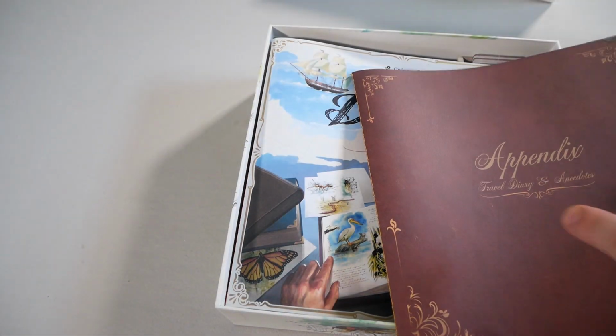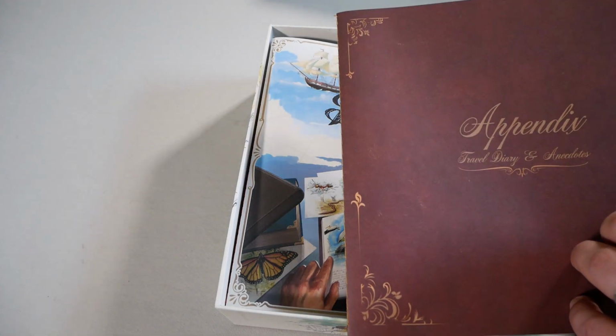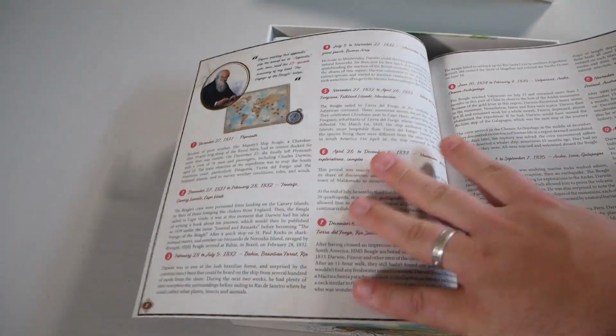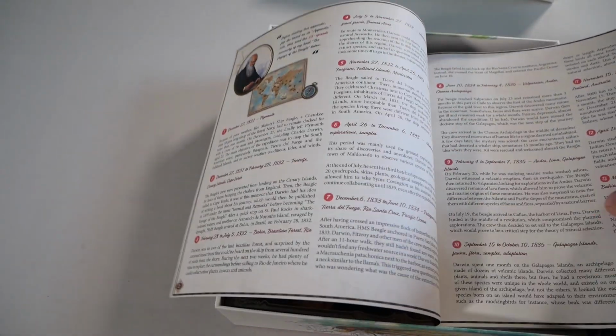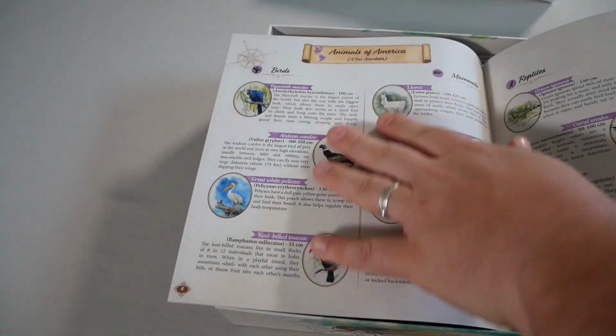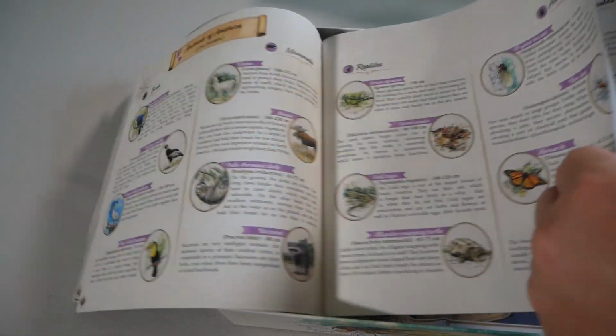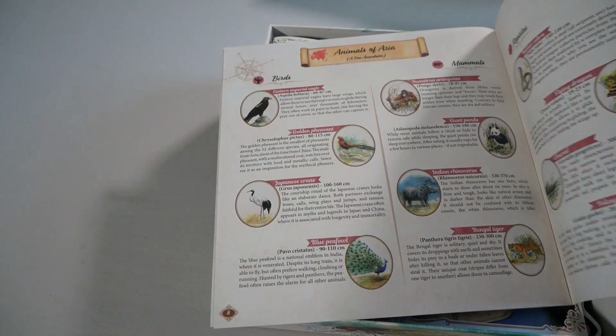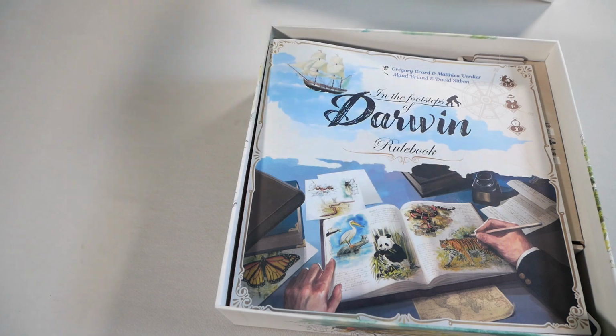We have an appendix. So it's a travel diary and anecdotes. As you scroll through, I'll show you on the back side of the map, it's got the numbers so you can read about his journey on the Beagle. And then you have facts about all of the animals on the tiles. Animals of Africa, animals of Asia, animals of Oceania. And then the credits on the back.